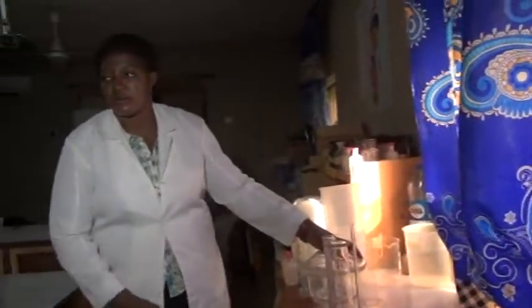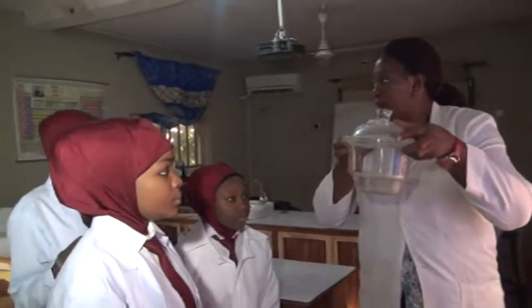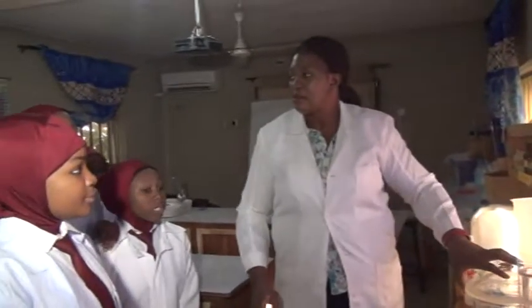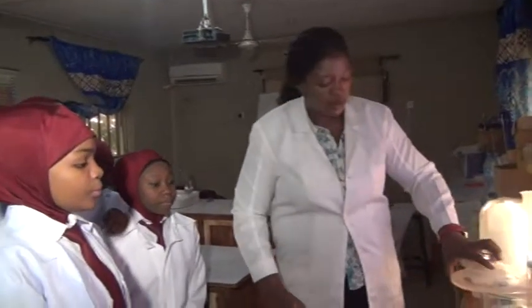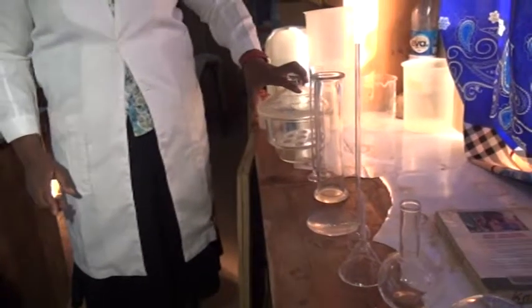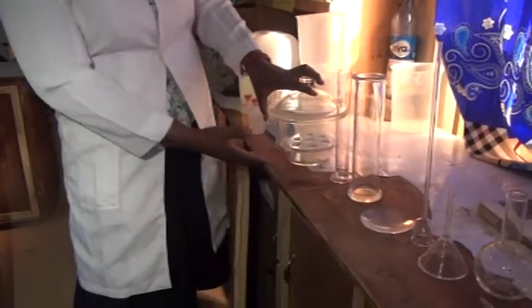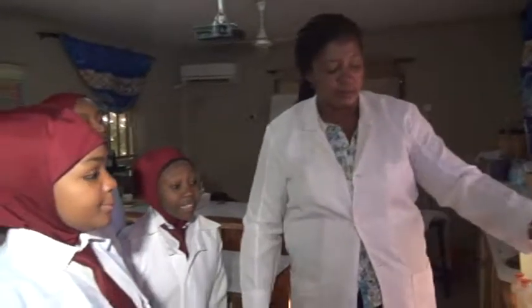We have this. This is our desiccator. It is used for drying substances. You see the way you open it? And you close the same way. You place the substances to be dried and you place a drying agent. And gradually, the substance will be dried.